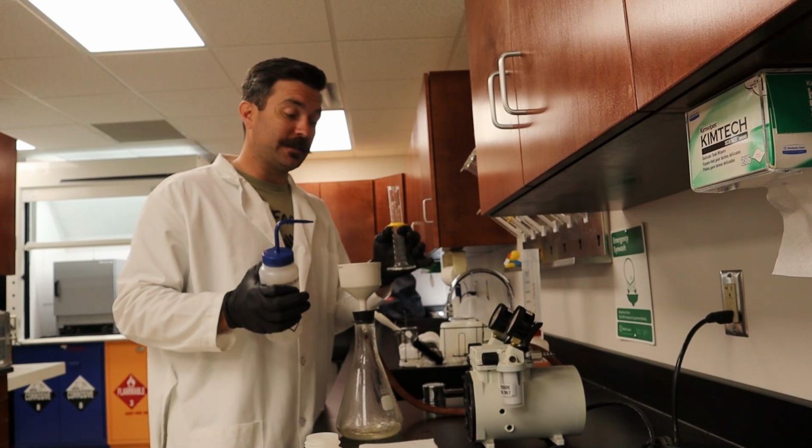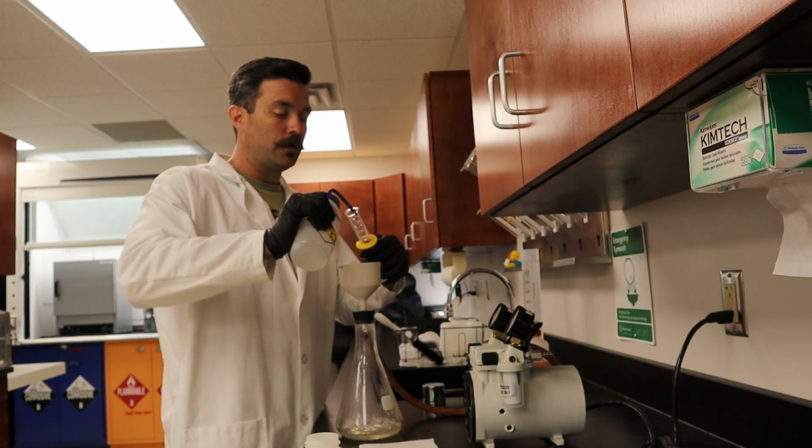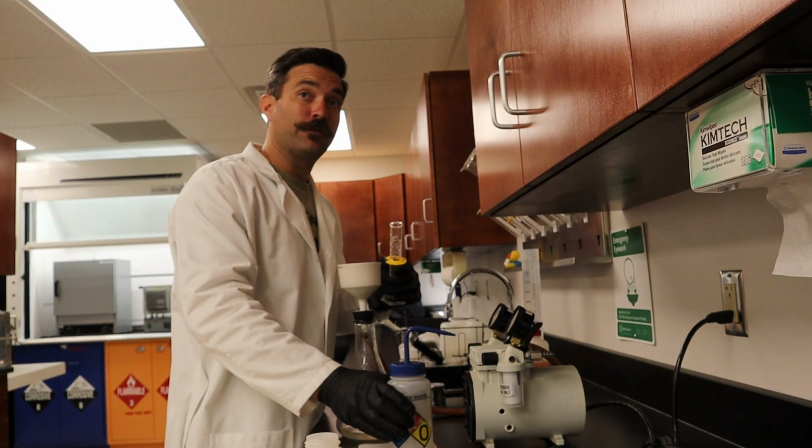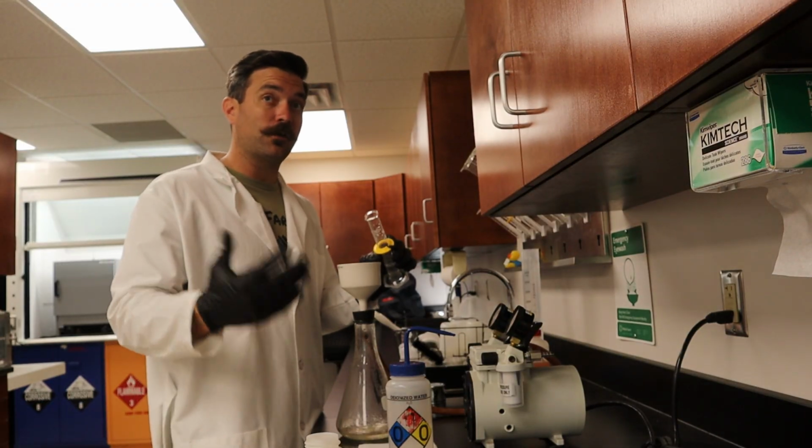Again, while I'm doing this, I'm not just dousing it with water. I'm pouring it slow. I don't want to overrun that filter and cause solids to pour over it, because then that's not going to be an accurate representation.